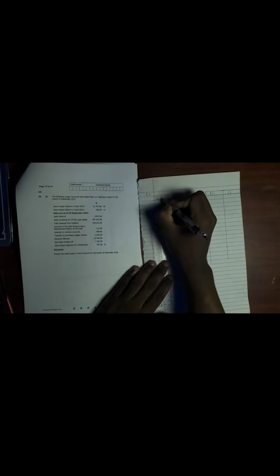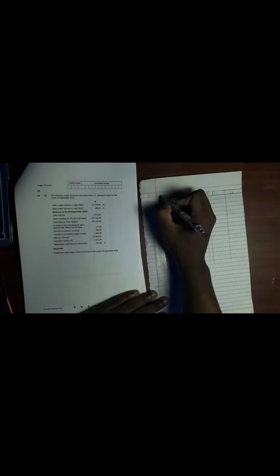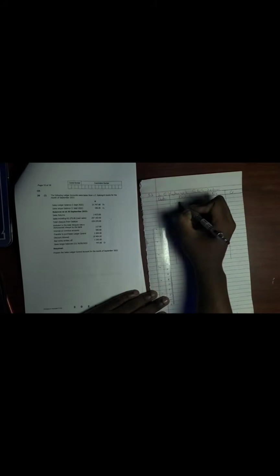So debit, credit, folio, details, date. So we start. The title is going to be LC Katongo's sales ledger. So we start with balance.